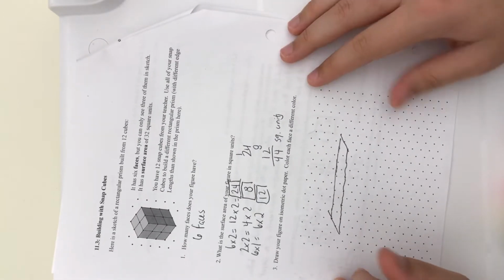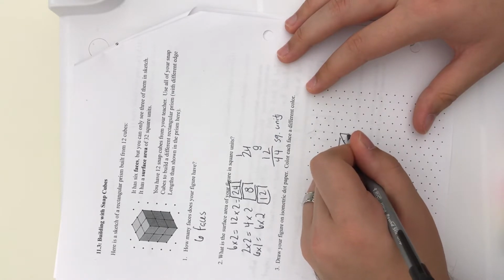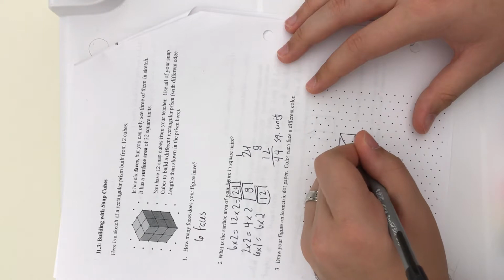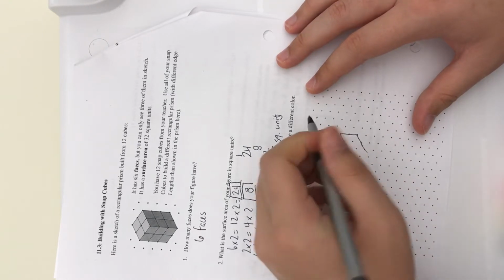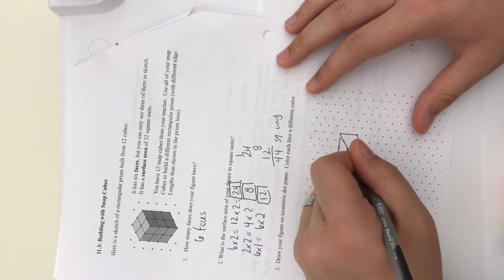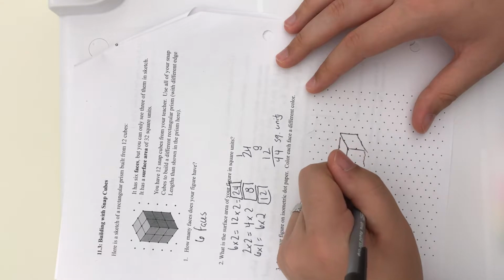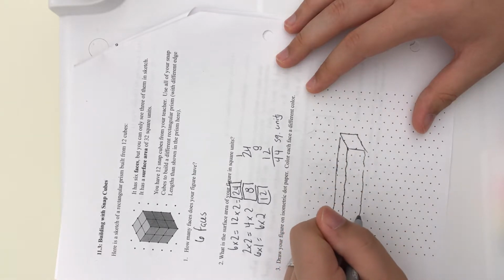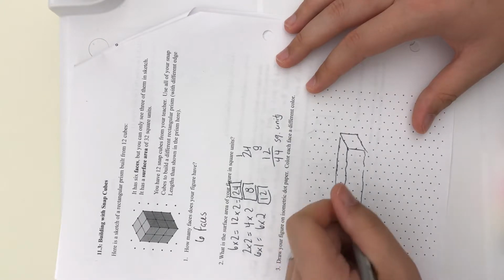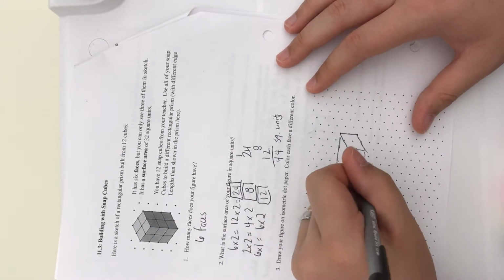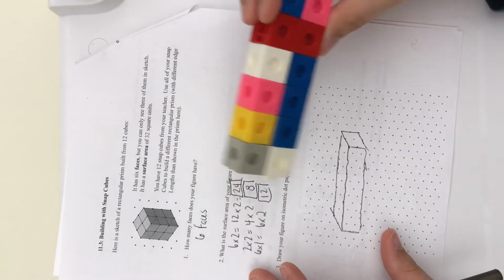There's the top of that, and then it's going to go down 1, 2. It's going to come up 1, 2. It's going to go down, it's going to go across. The same. Right, so you can kind of get how this looks on this paper.